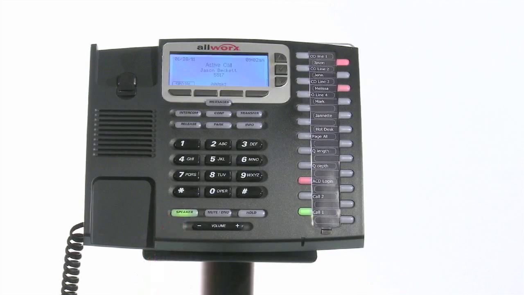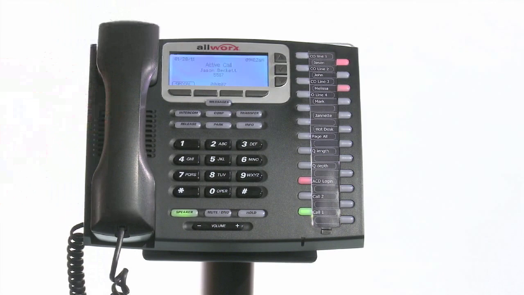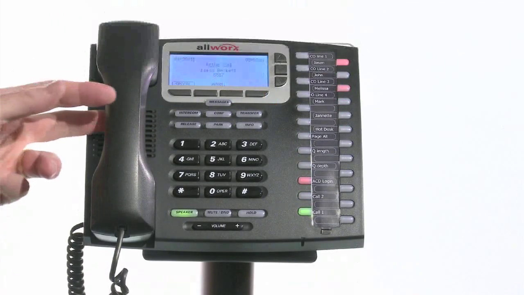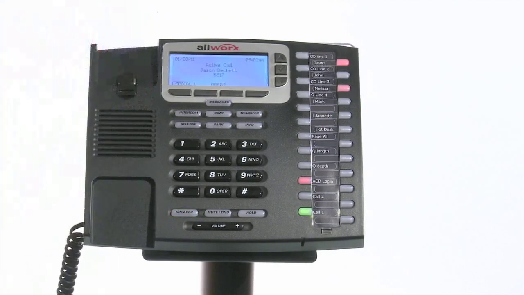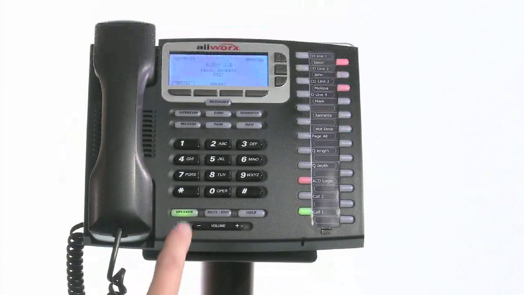If you have answered or placed a call using the handset but now wish to change to the speakerphone, press speaker and then hang up the handset. This now places the call on the speakerphone. To transition from a speakerphone call to a handset call for privacy, simply lift the handset again. When on a speakerphone call, you can also end the call by simply pressing speaker.